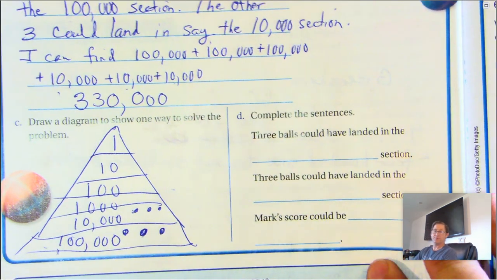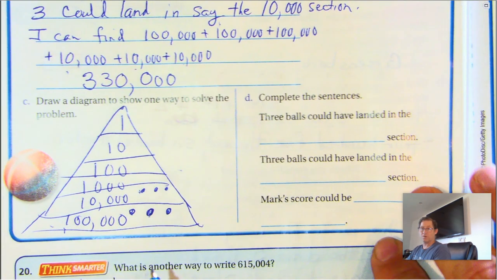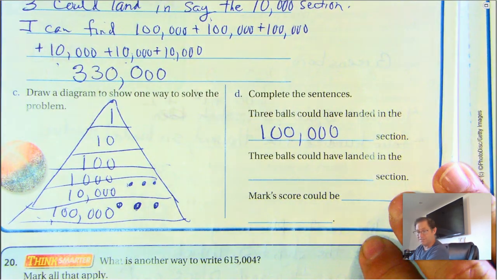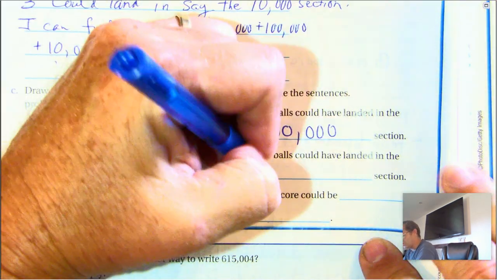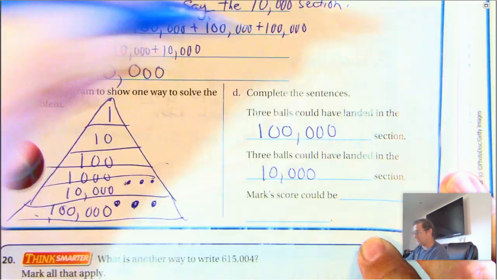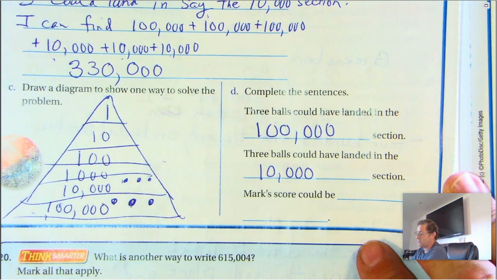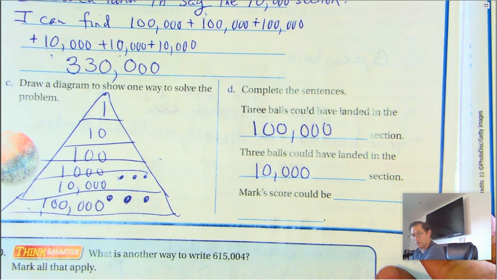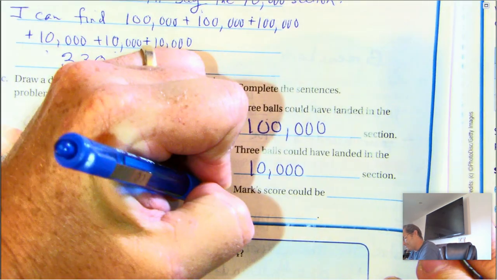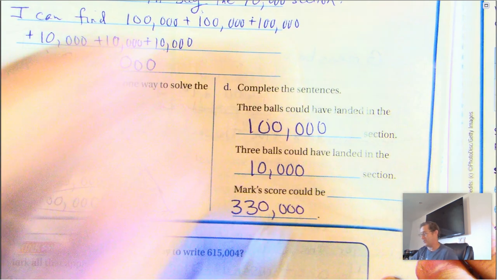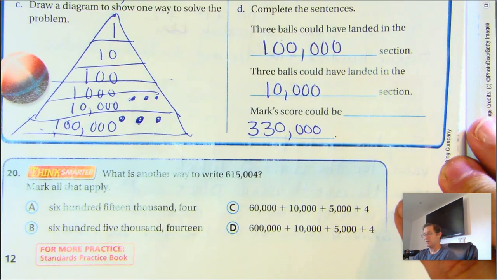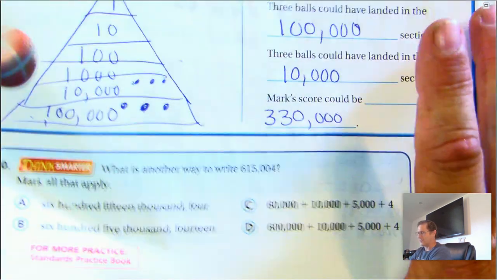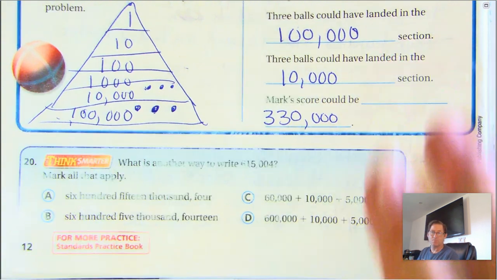All right, so now let's complete the explanation. 3 balls could have landed in the 100,000 section. 3 balls could have landed in the 10,000 section, or the 1,000 section, or the 100 section, or the 10 section, or the 1 section. So Mark's score could be 330,000. Okay, so that's one possible answer. And number 20. What is another way to write that number? Mark all that apply.